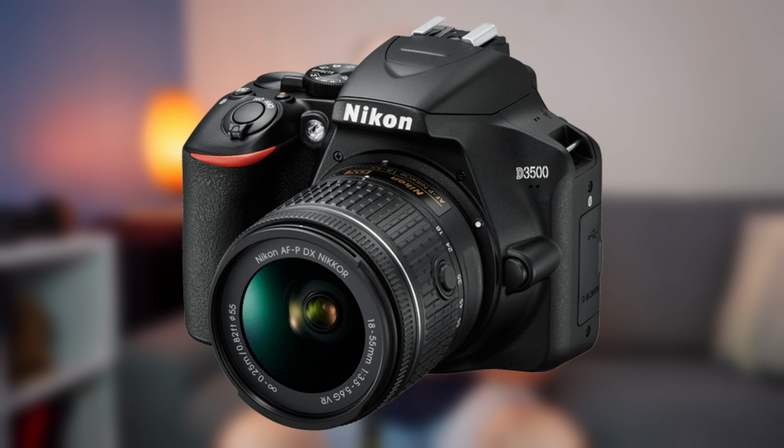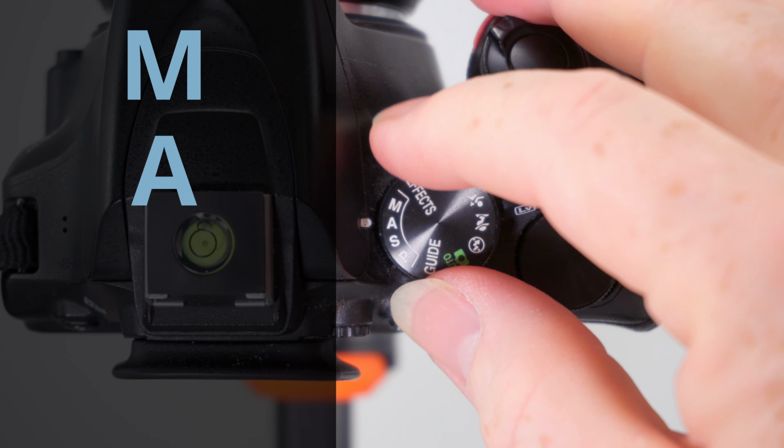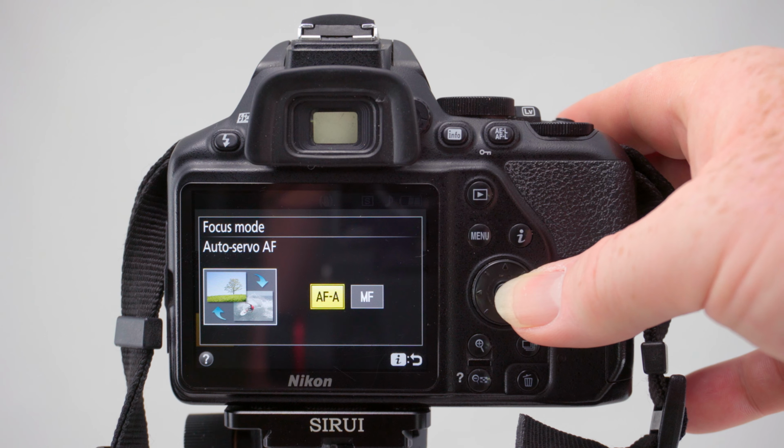Let's learn all about Nikon DSLR focus modes using my D3500. If you have a different Nikon DSLR, don't worry, the focus modes are the same across a wide range of Nikon camera models. You are going to see different options for focus modes depending on whether you are doing viewfinder photography or using the live view screen. Let's look at the viewfinder options first. These options will be available in the M, A, S, and P modes, not in auto mode. In auto mode, you have the option of AF-A or MF only.